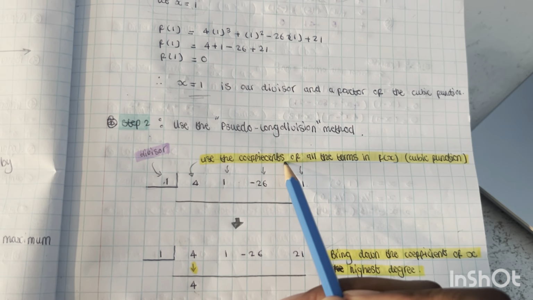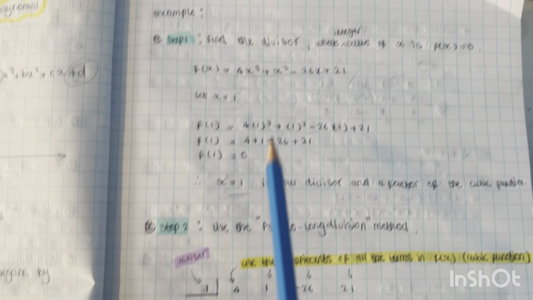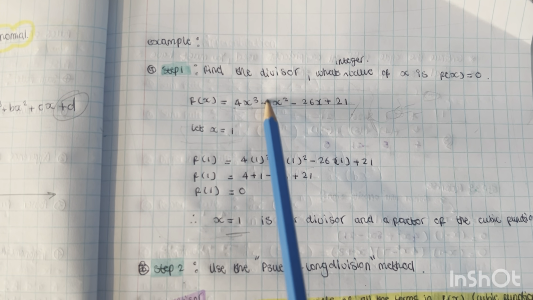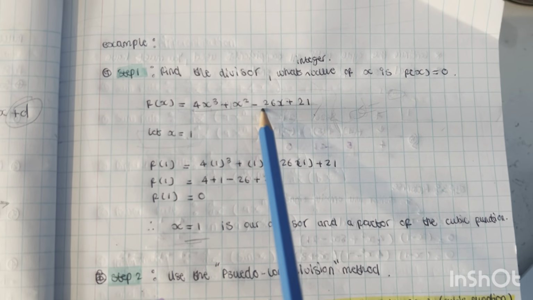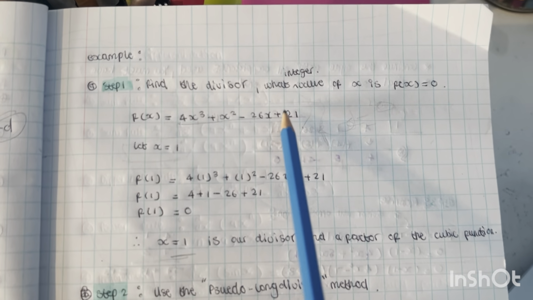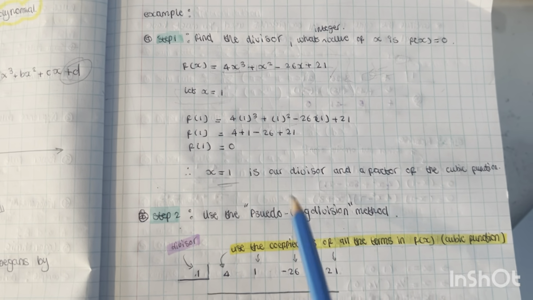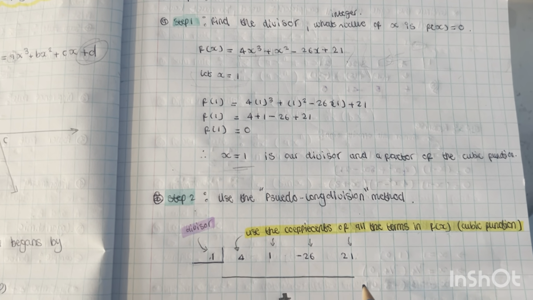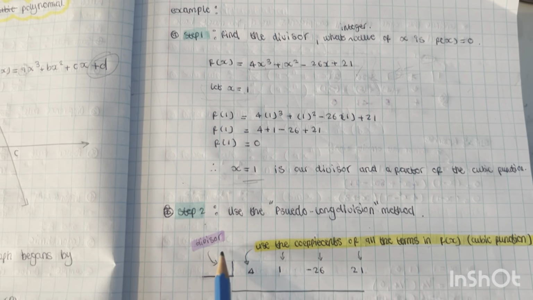You see, in our cubic function, we have 4. So we have 4. We have 1. So I put 1. You have negative 26, and 21. Don't bring the x. We just want the coefficients. Arrange them in order of descending exponents of x. So this has the highest, this has the second highest, this has the third highest.